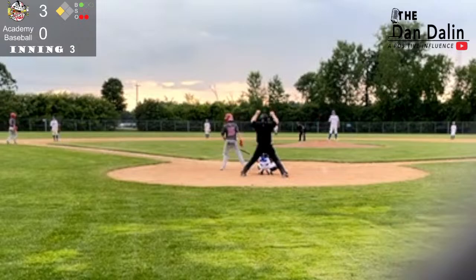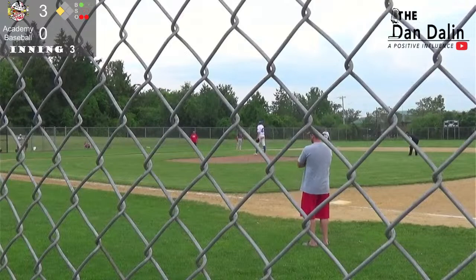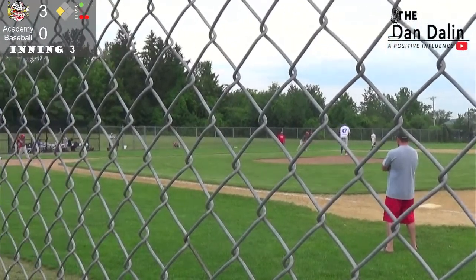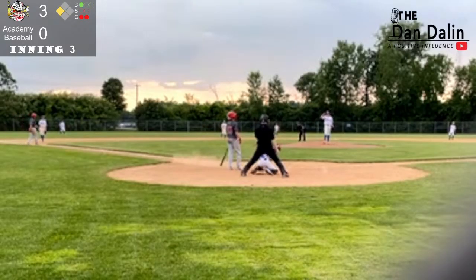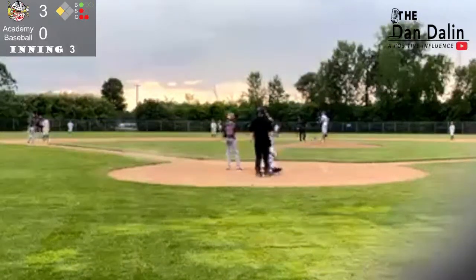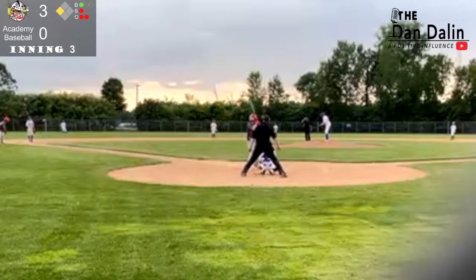He steps off. And now he steps back on. 1 ball, no strikes. The pitch in. Oh, catches the inside edge. Strike 1. I always give the benefit of the doubt to the batter there that he was sliding out because it was inside, but sometimes they're just chicken.